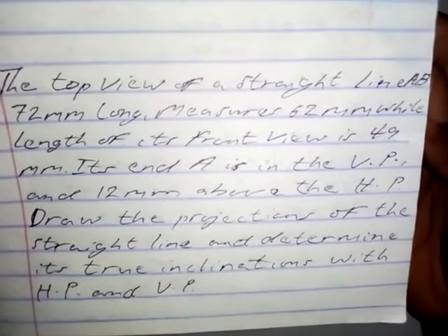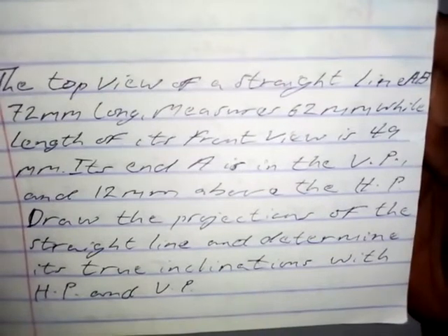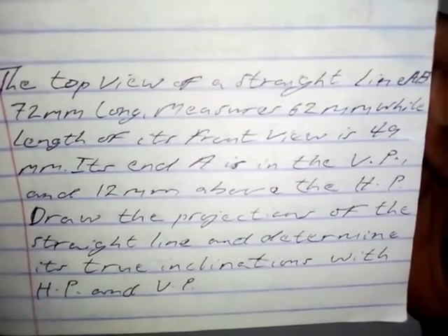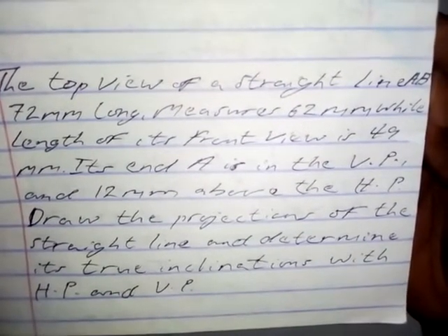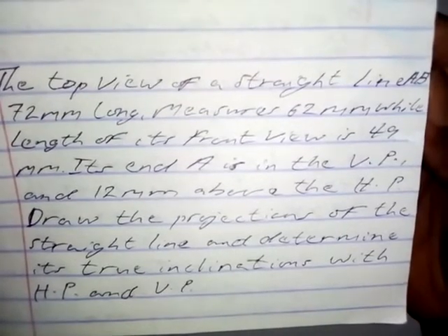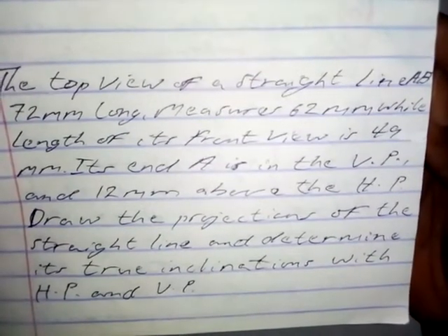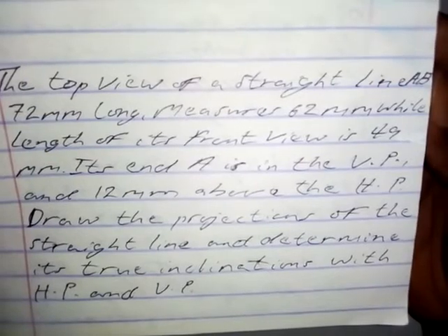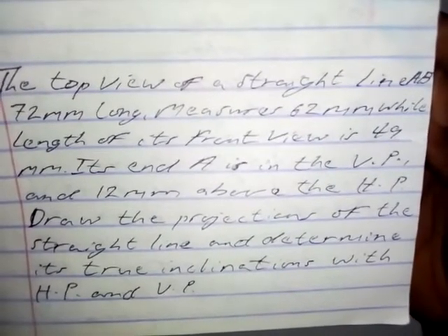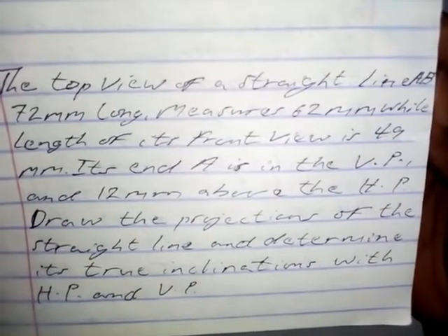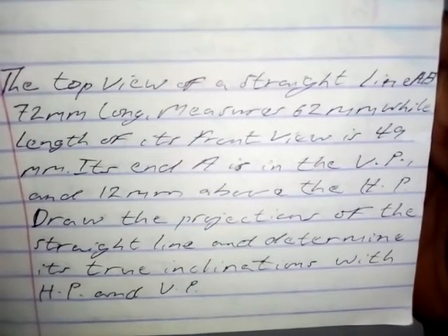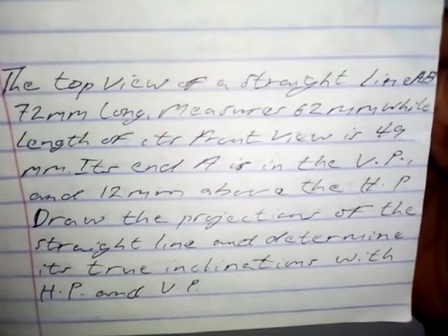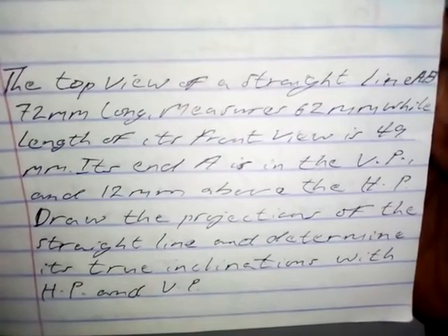Its end A is in the vertical plane and 12 millimeters above the horizontal plane. Draw the projections of the straight line and determine its true inclinations with the horizontal plane and vertical plane. So that is the question.